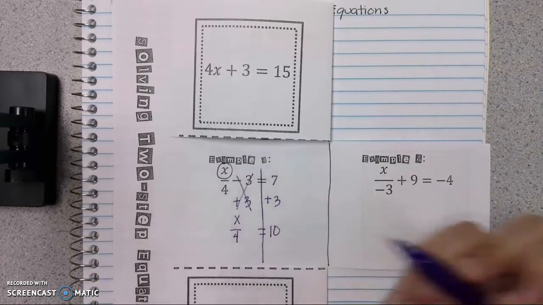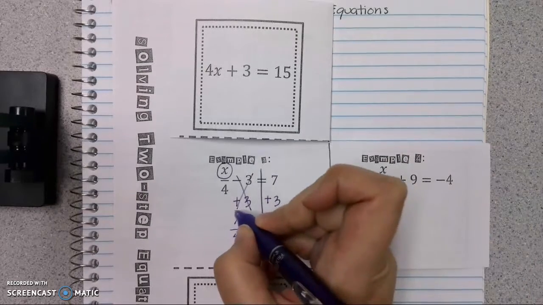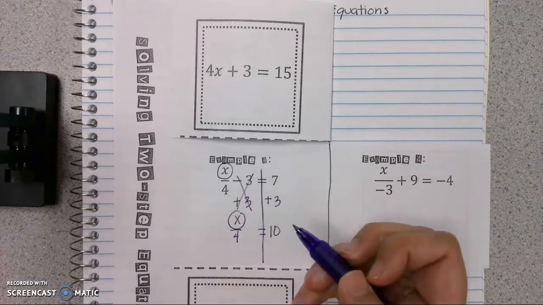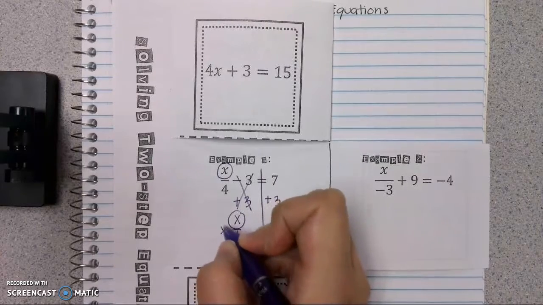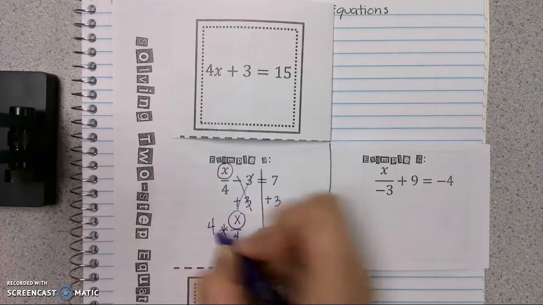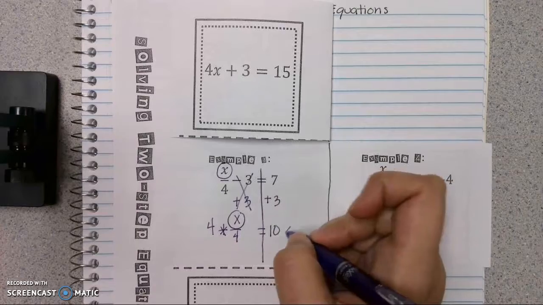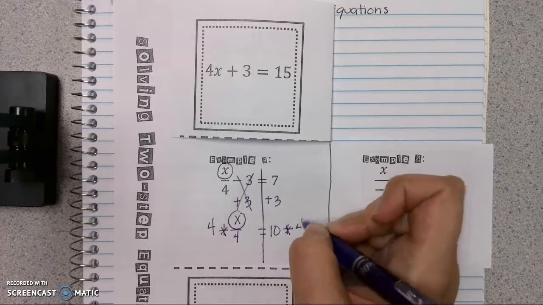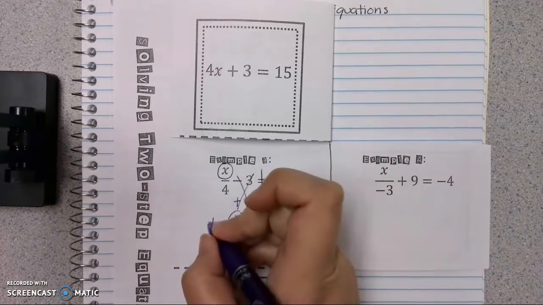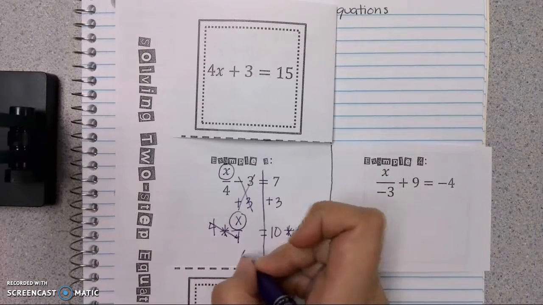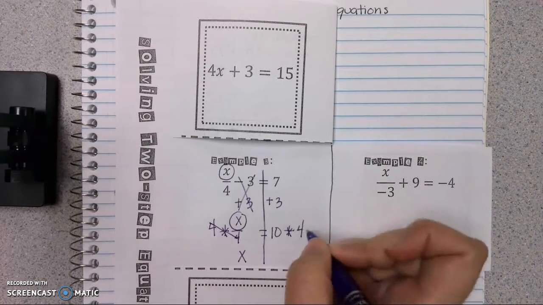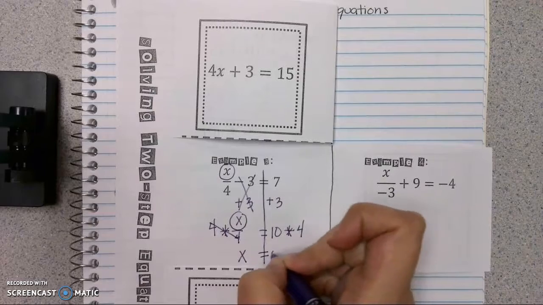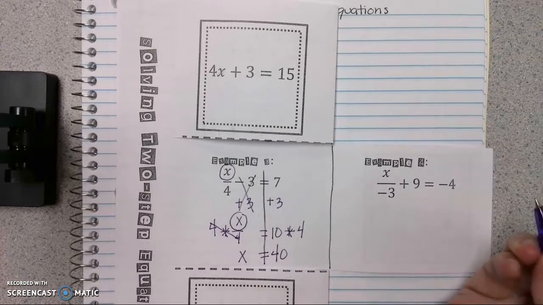Since x is being divided by 4, it's not completely by itself yet. So the opposite of dividing by 4 is multiplying by 4. If I multiply by 4 on one side, I have to multiply by 4 on the other side. Cancels out over here. X is all alone. 10 times 4 is 40.